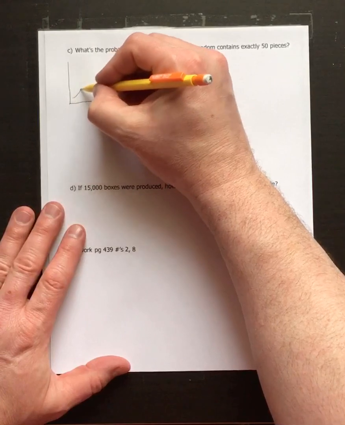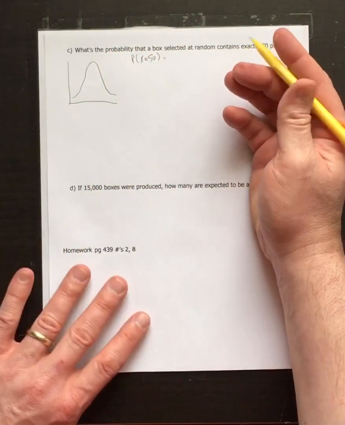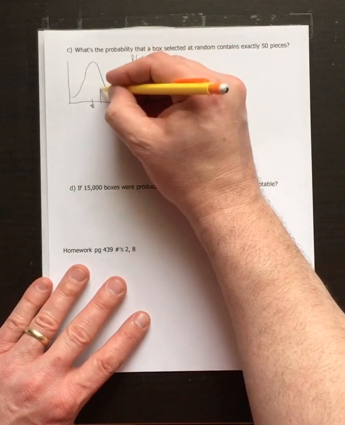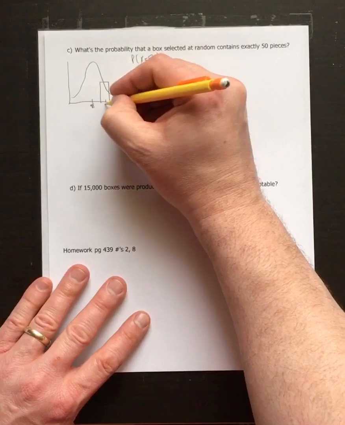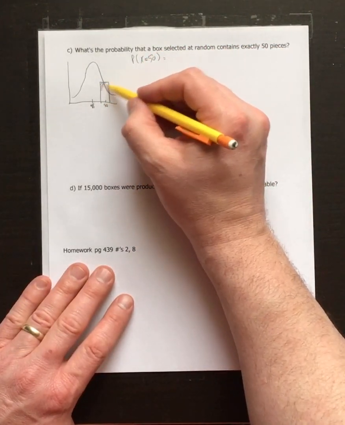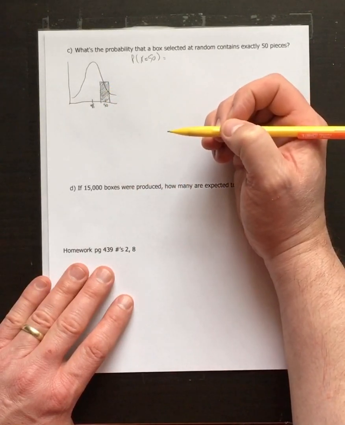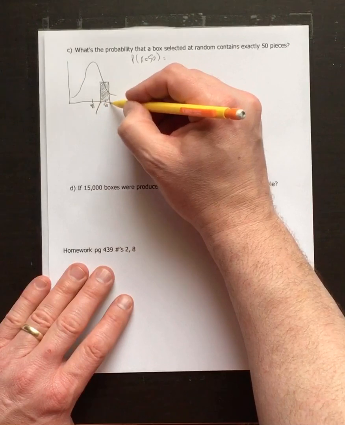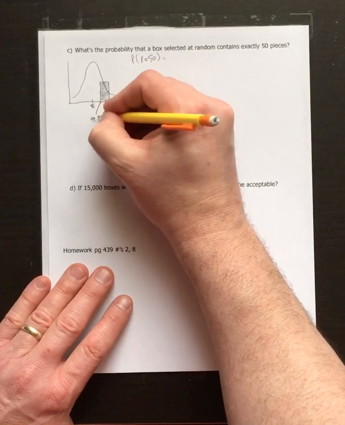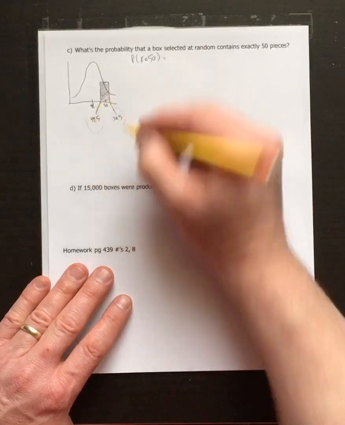When we go to do this, because the bar actually has thickness to it, it is its own little range. So here's 48, here's my 50. I'm going to make it really fat here so I can see what I need to see. I actually want to know the probability of 50, which is this area in between these two bars. It goes from 49.5 to 50.5. So it's actually a range between these two values.